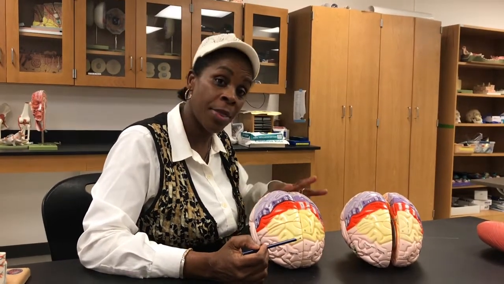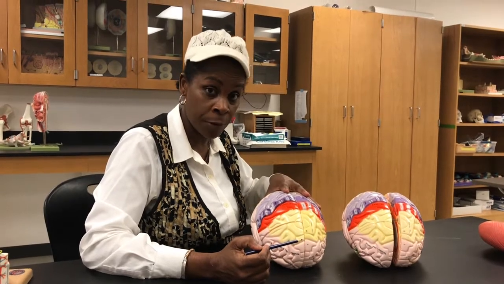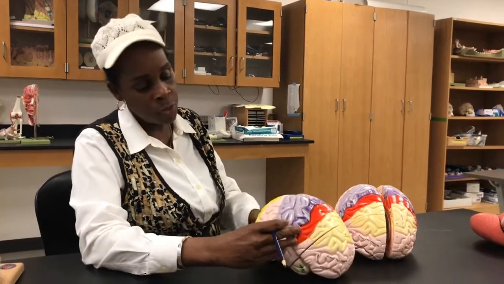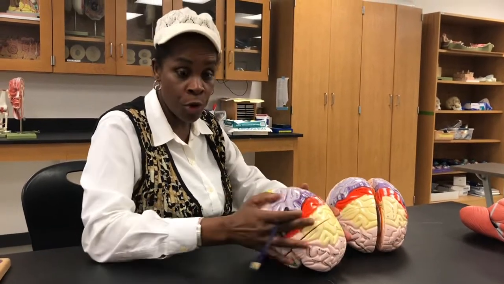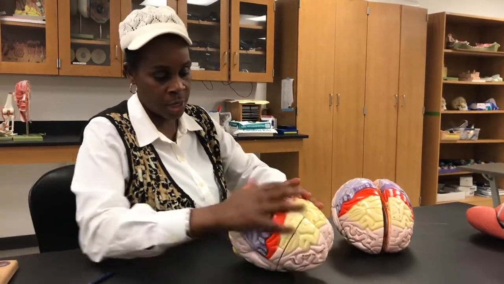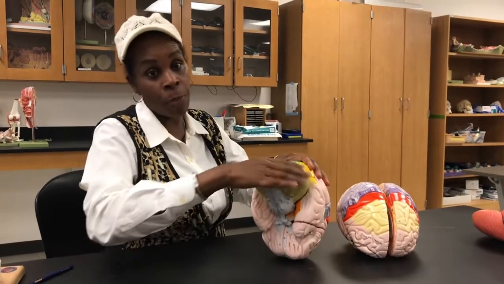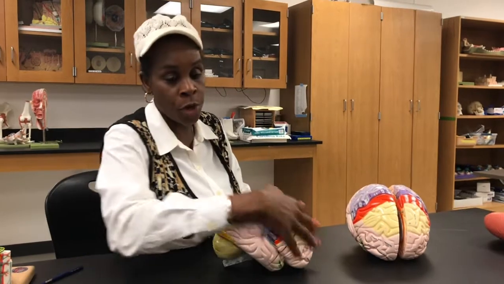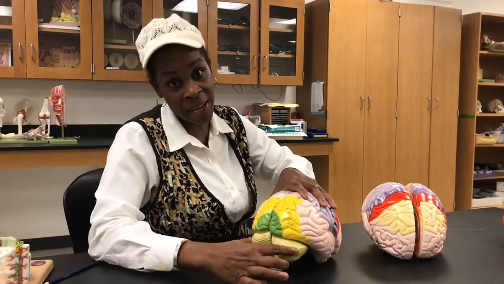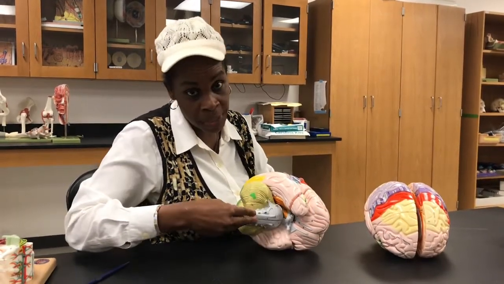Today I'll be presenting about the brain. This is the human brain model. Here you can see the brain itself is divided into three parts: the cerebrum, the cerebellum, and the brainstem.